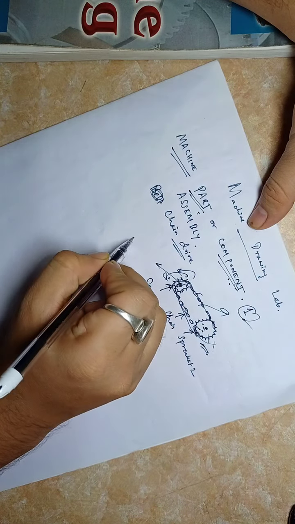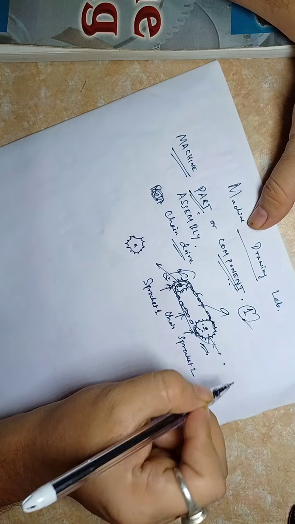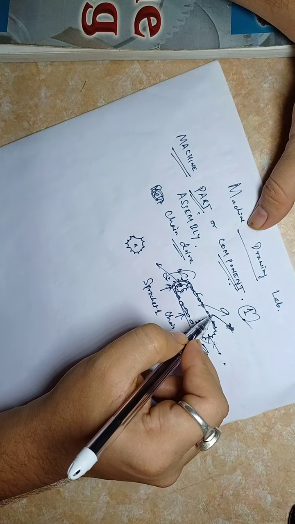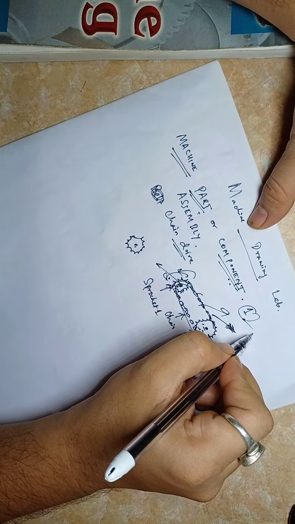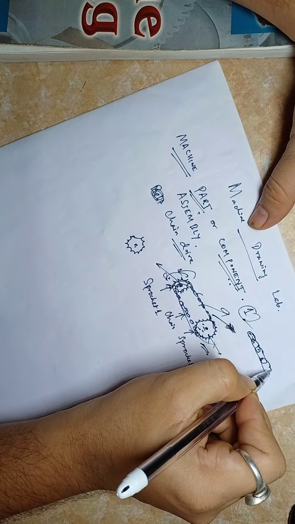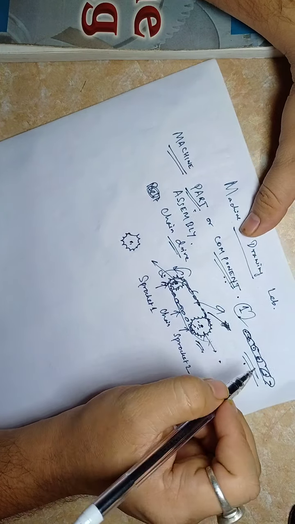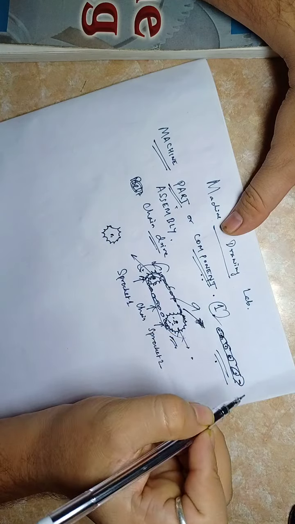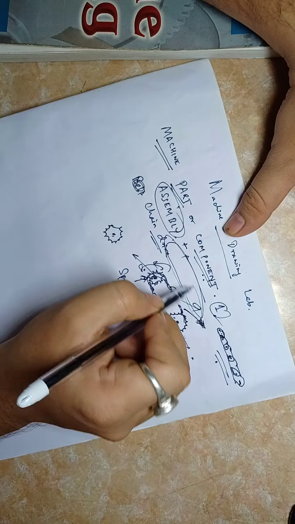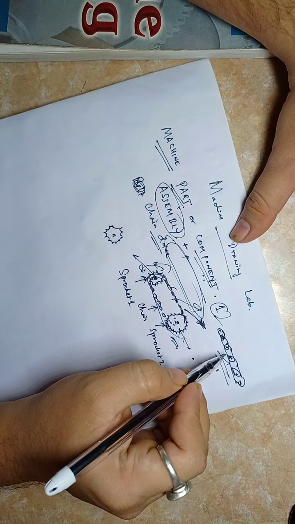Here, sprocket 1 is a part, sprocket 2 is another part, and the chain is another part. Actually, that is not exactly true, because the chain is a combination of small links which move with respect to each other. So the chain is actually not a part; the correct thing is that the chain is an assembly. An assembly is where we connect all the parts to get the complete machine. So the chain itself is an assembly of small parts.